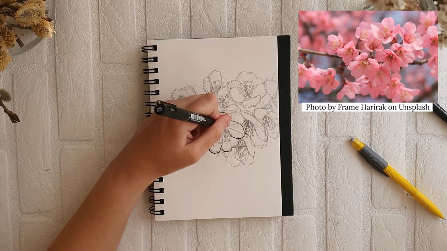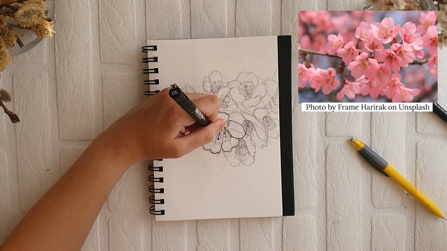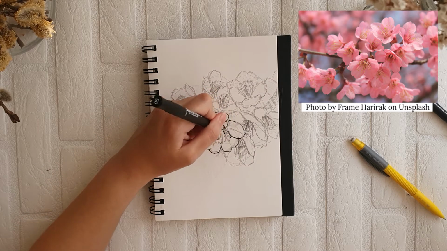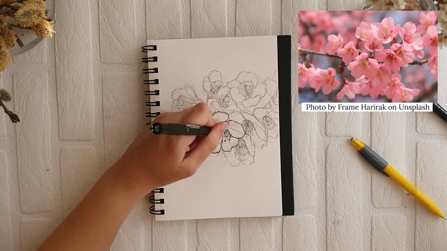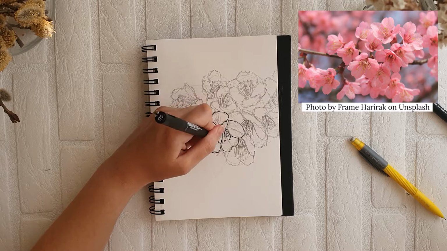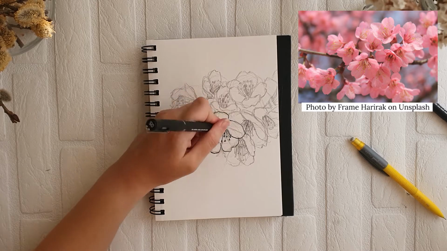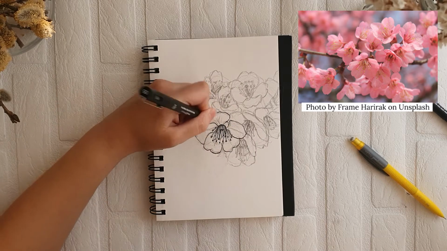And once you have that, my suggestion also would be to go a bit messier while drawing the petals, because if you think of it, it's not always as perfect as a fake flower. Real flowers are a bit more organic. They have those cutouts and some texture at the edge or at the end of the petals.